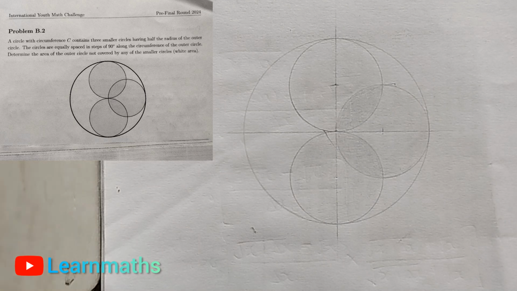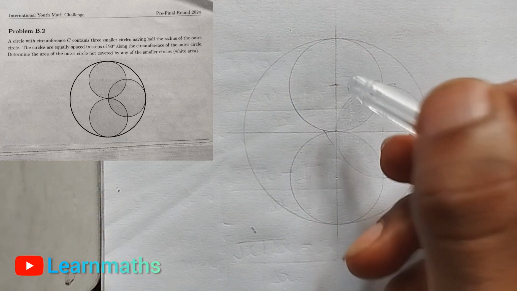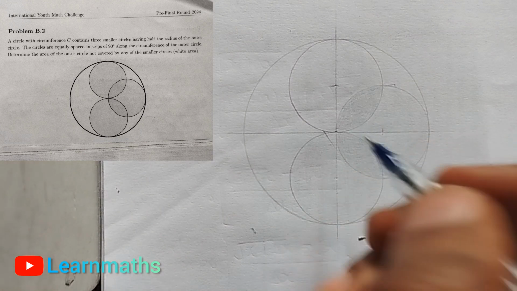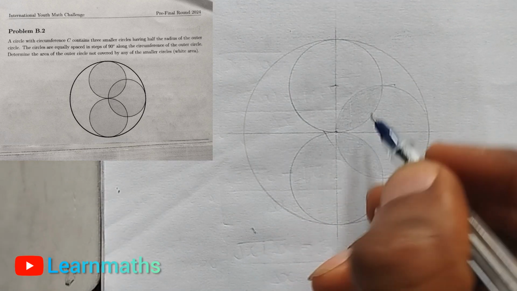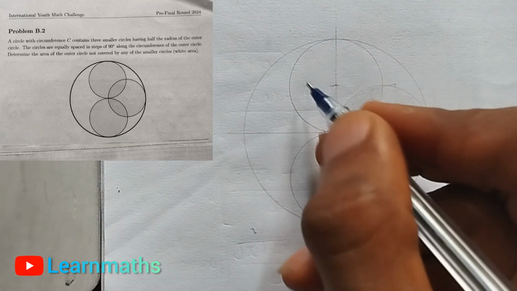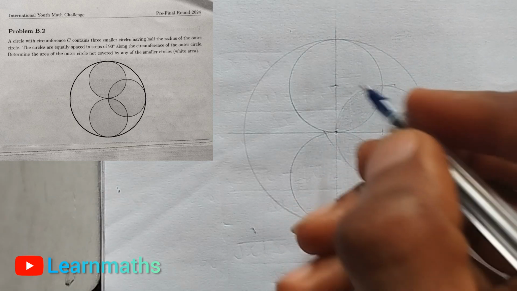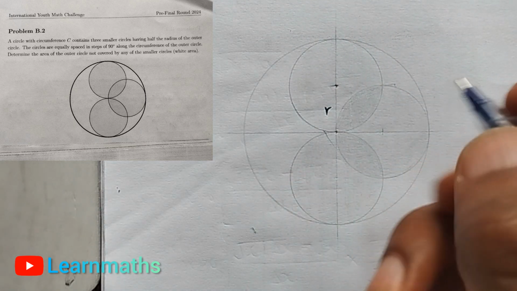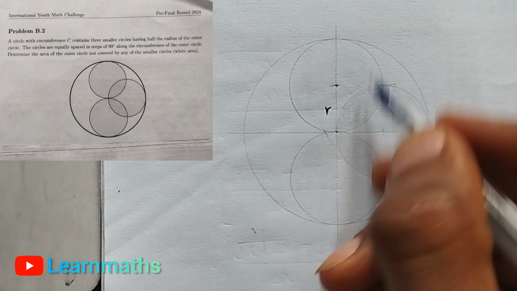Now from the question, you observe that the smaller circles have half the radius of the bigger circle, right? Let's consider this small circle here. The distance from here to here is going to be r, right? And that's the radius of this small circle.